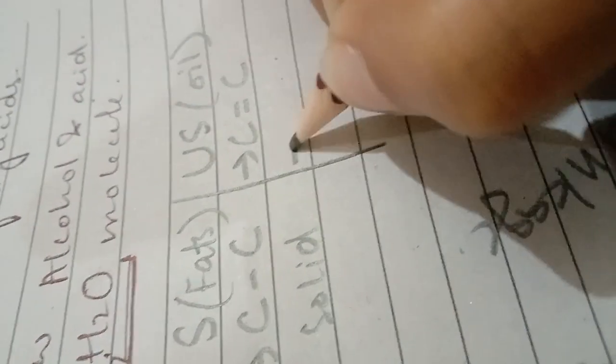Saturated is solid at room temperature and unsaturated is liquid at room temperature. Saturated is obtained from animals and unsaturated is obtained from plants. Saturated freezes at room temperature and unsaturated does not freeze. These are the basic differences between these two types of acylglycerol.